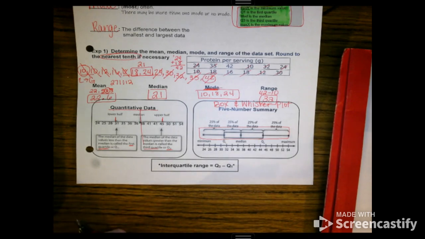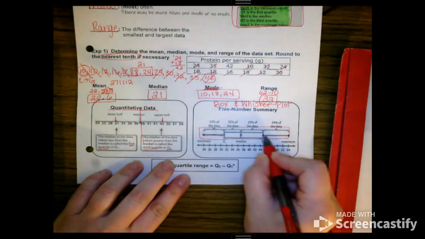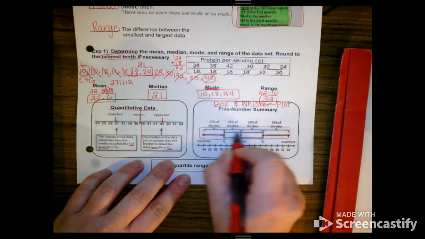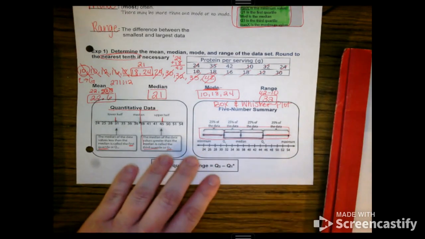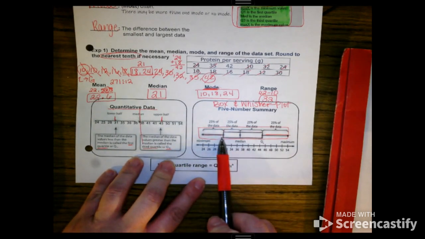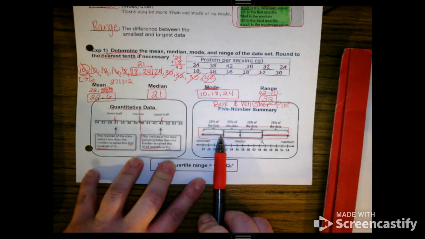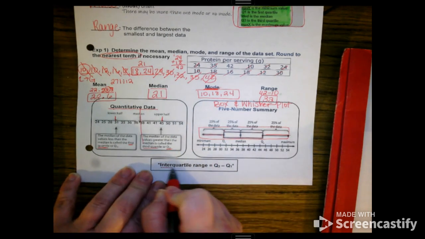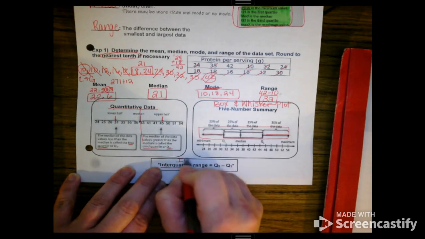So box and whisker plots, because these are our whiskers. This is our box. I would have thought whiskers were the top one. Now, our box is representing the middle part, the most of our data. If you ever see interquartile range, it also means IQR. You should have learned that term in 6th grade.